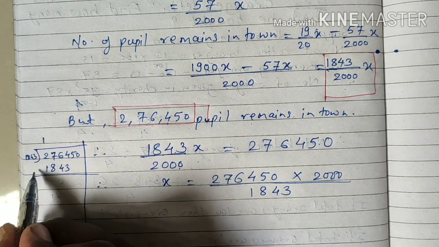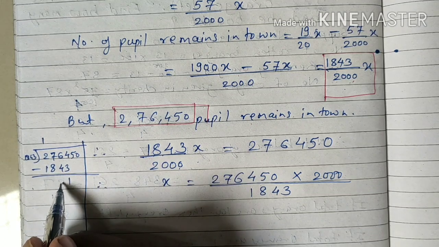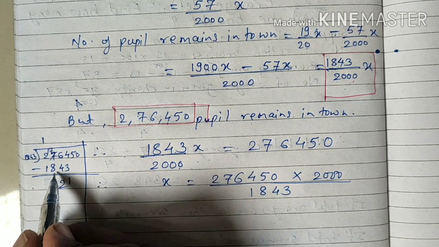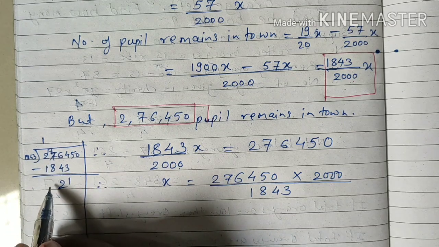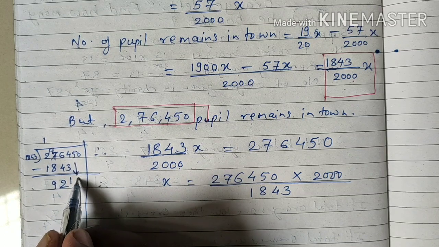1843. Okay. Subtraction. 4 minus 3 is 1. 6 minus 4 is 2. And 17 minus 8 is how much? 9. Okay. 921. 5 will come down.